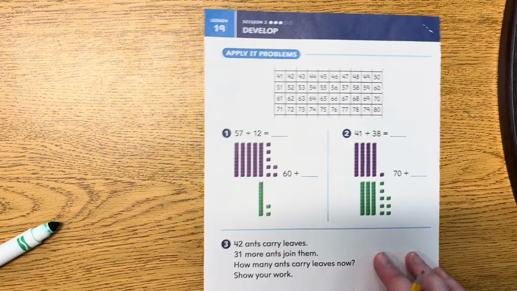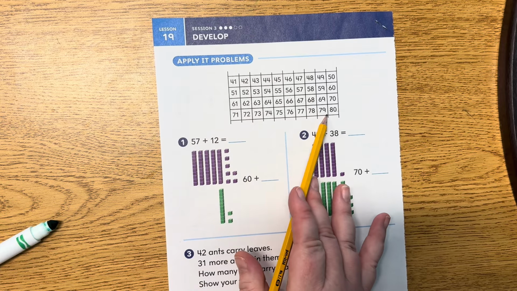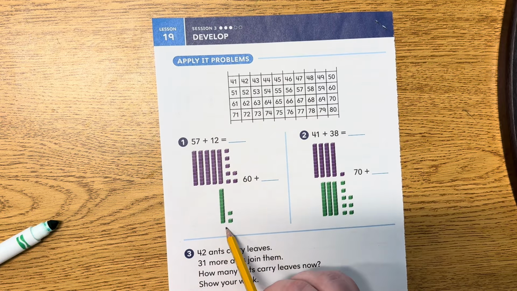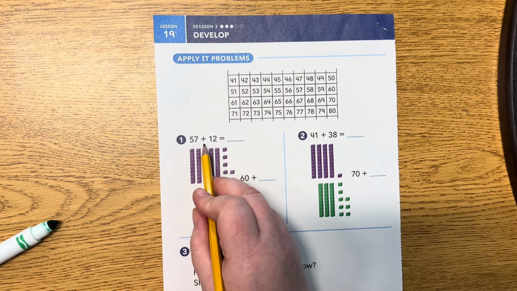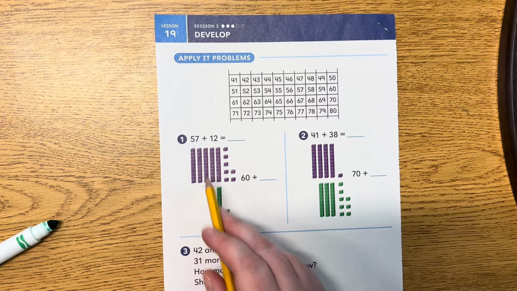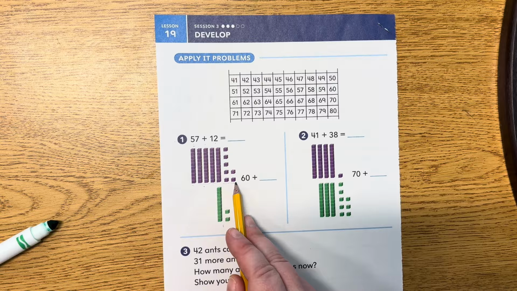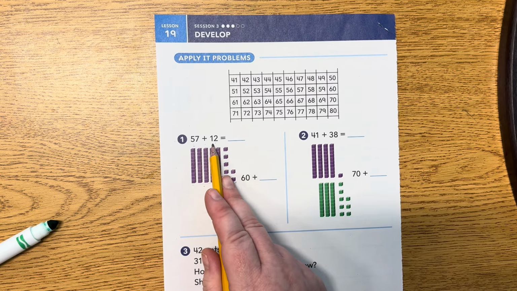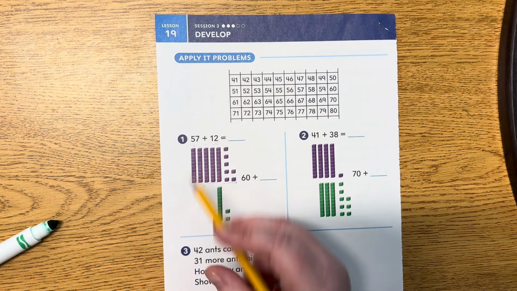All right, so let's practice a little bit. Okay, so they've given us a 100 chart, and they've given us some pictures to work with. Okay, so 57 plus 12. Well, first let's look at our picture. They showed us 57, 5 tens, 7 ones. And they showed us 12, 1 ten, 2 ones, right?